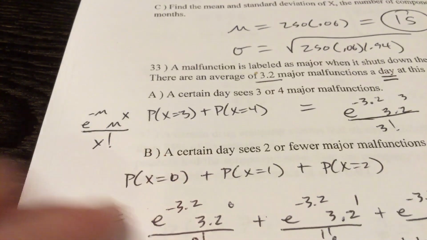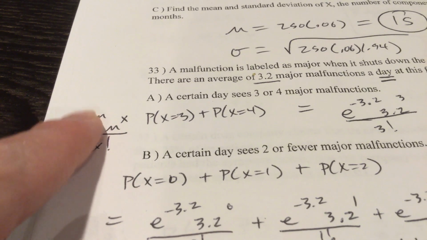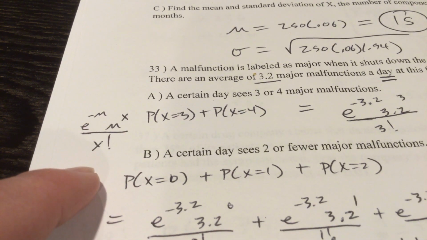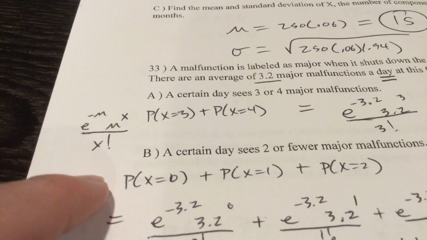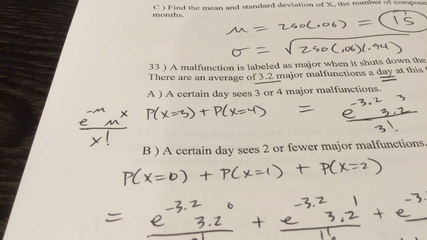Poisson distribution: e, Euler's constant, 2.71..., to the negative mu times mu to the x over x factorial. Okay? You guys definitely try. If you have the scientific calculator, my gosh, you're going to be okay. If not, you have 2 weeks to get one on your iPhone.